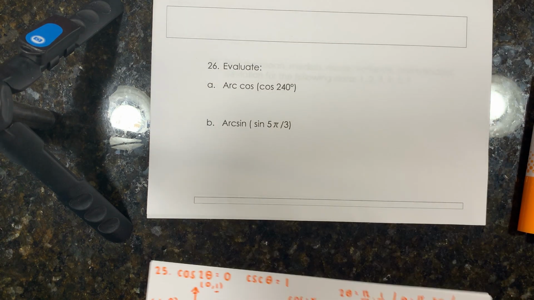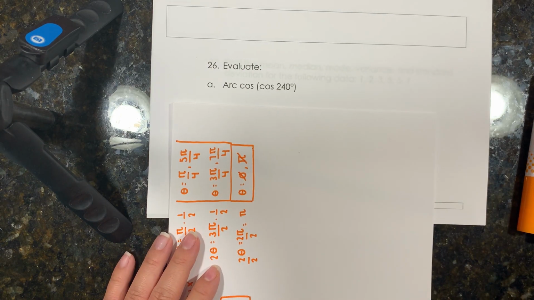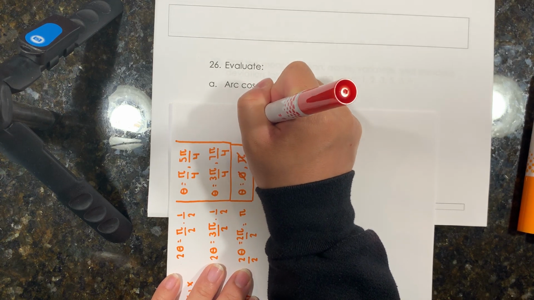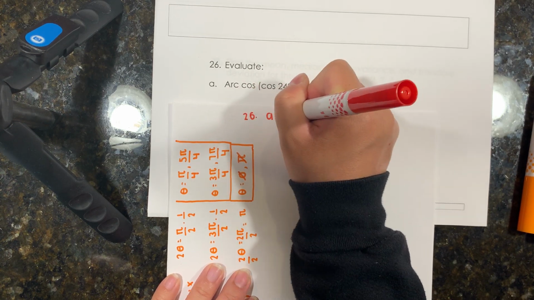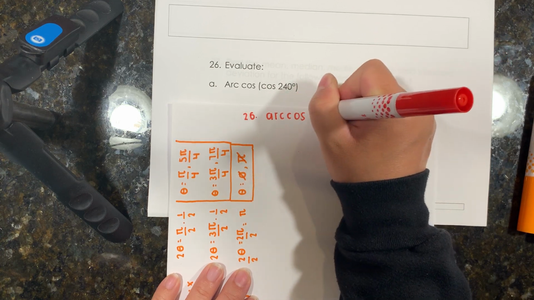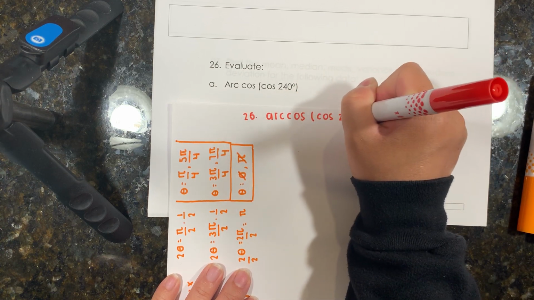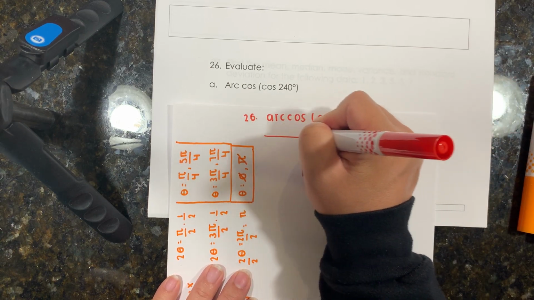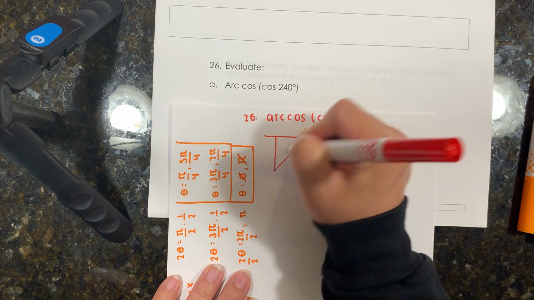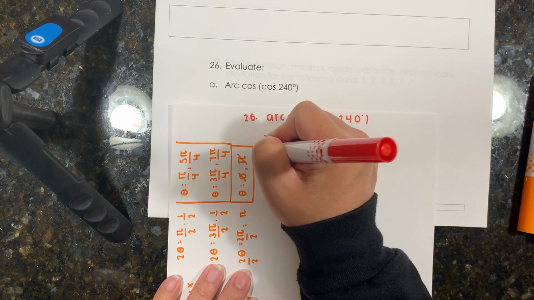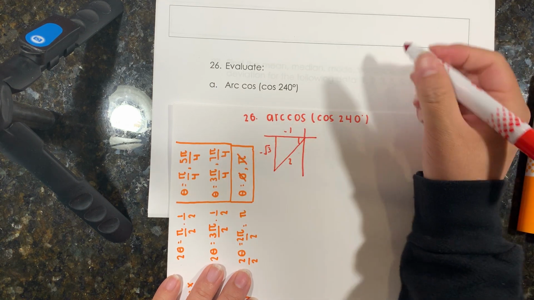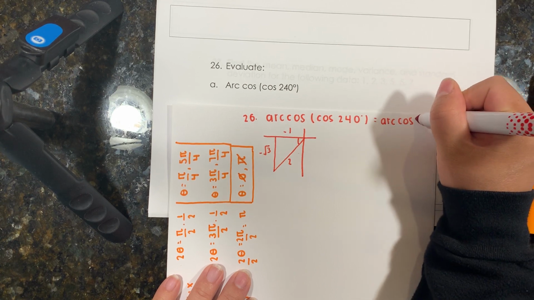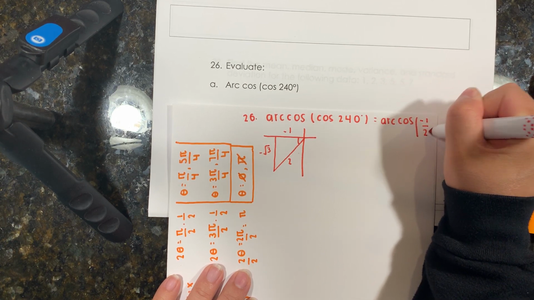Now let's move on to number 26. So I'm going to start by evaluating the parentheses, the cosine of 240. So 240 is going to be in quadrant 3, the 60-degree angle. So it'd be -1, -√3, 2. So that would turn into arc cosine of -1/2.